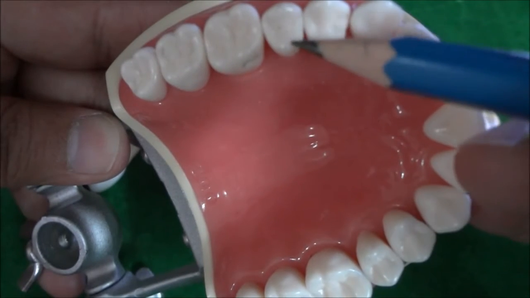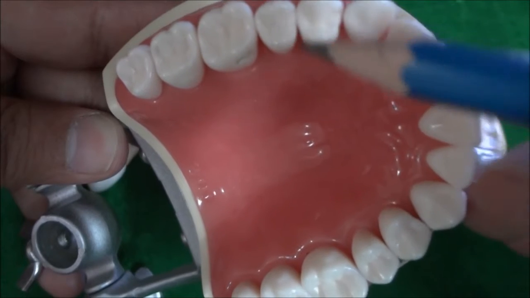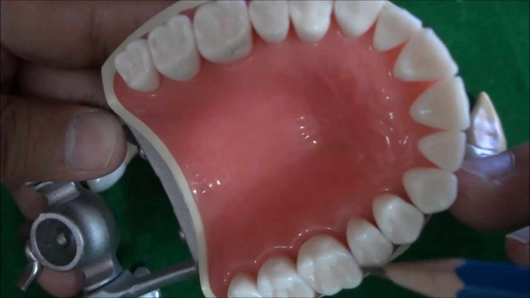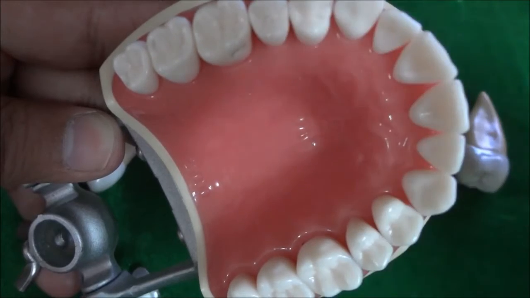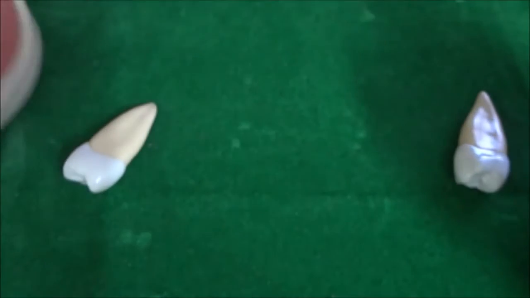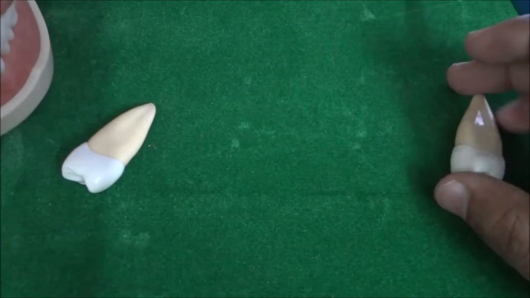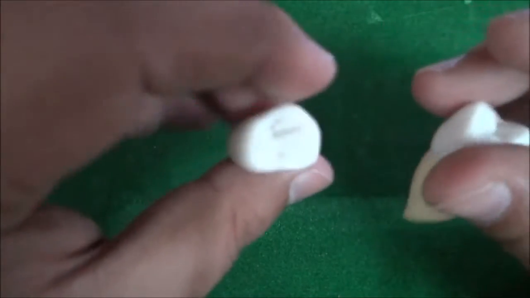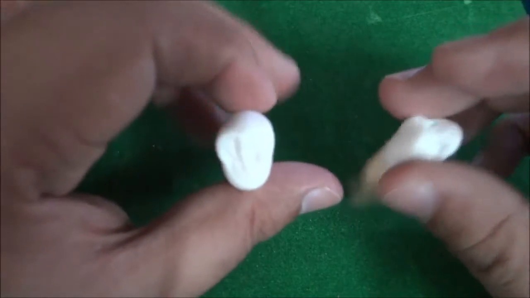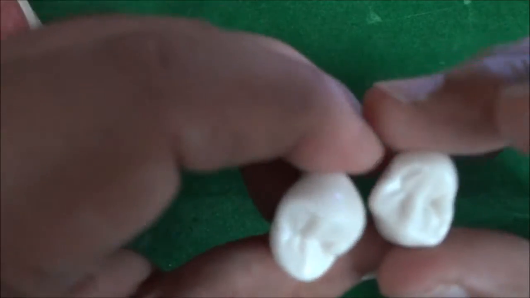These teeth emerge into the oral cavity at the age of 10 to 12 years and the root completion of these teeth is around the age of 12 to 14 years. In general, the maxillary second premolars are less angular as compared to the first premolars.